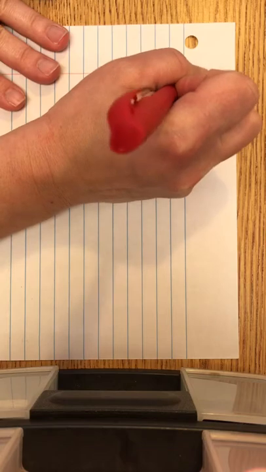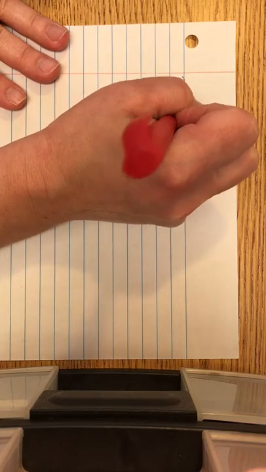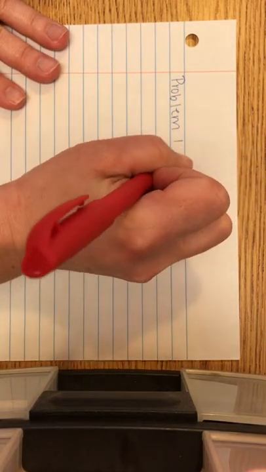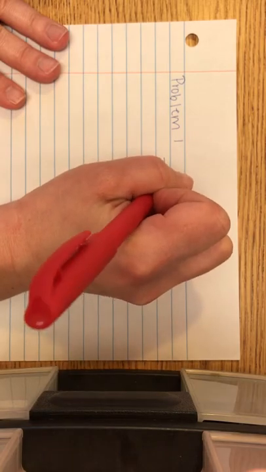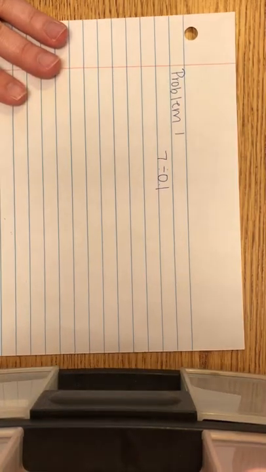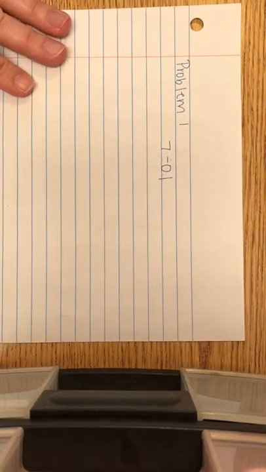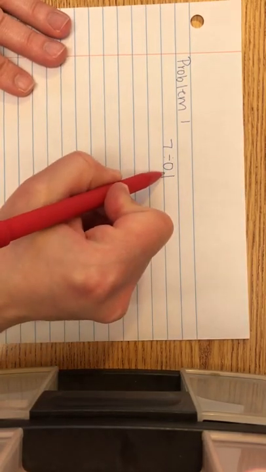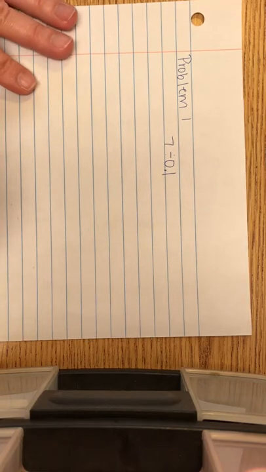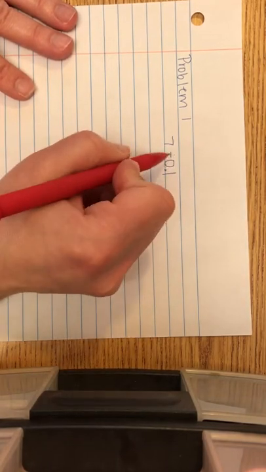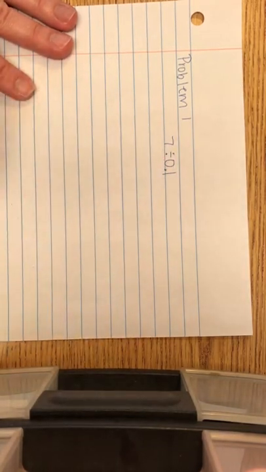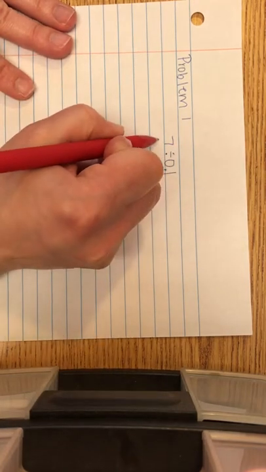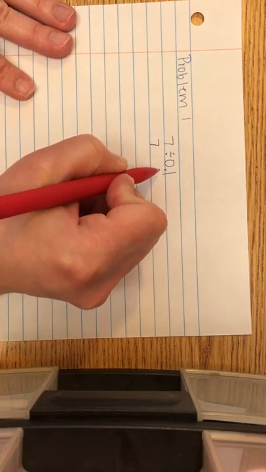And so problem 1 looks like this. 7 divided by 1/10. Now, you're looking at that thinking, well, I've never done that before. But really, you have. Because I'm going to reach into my toolbox and I'm going to rename this guy.